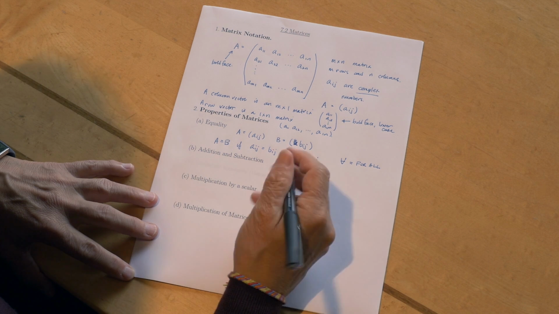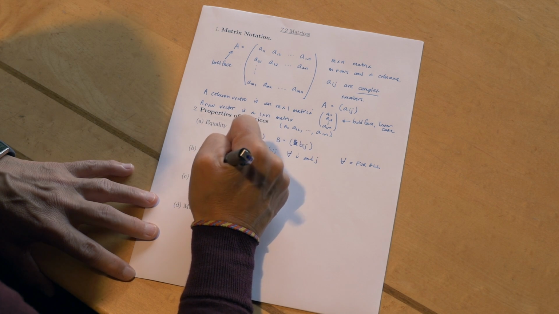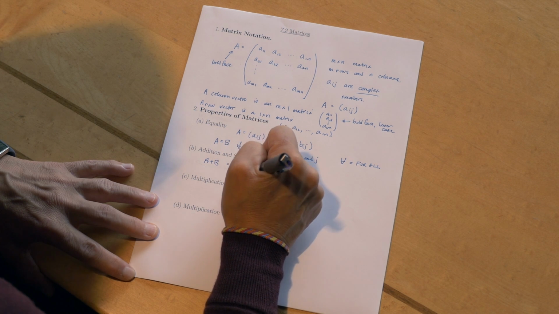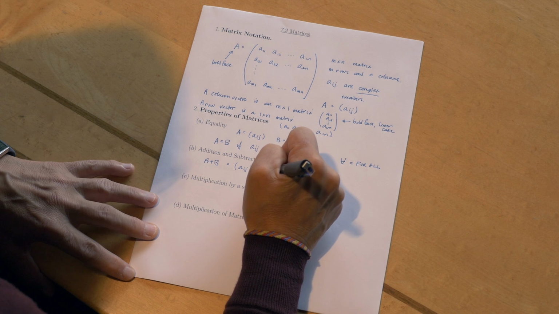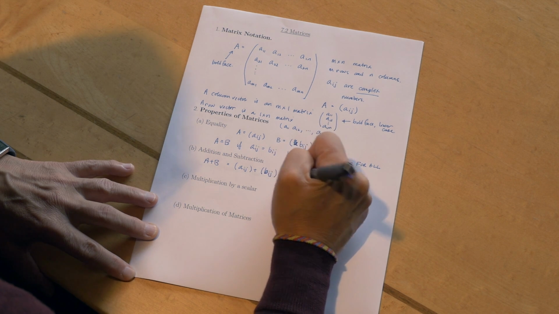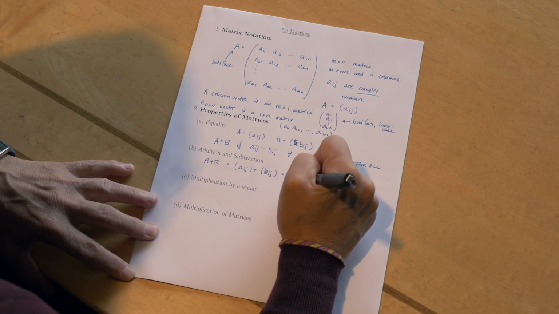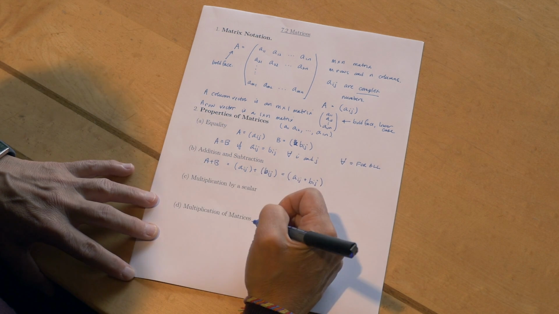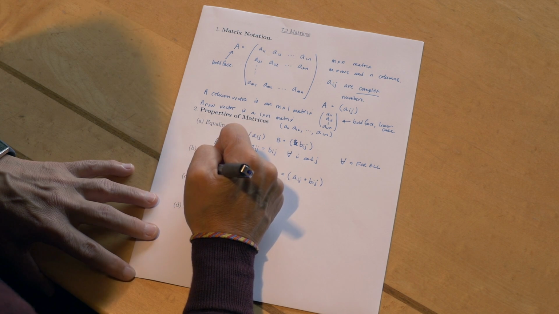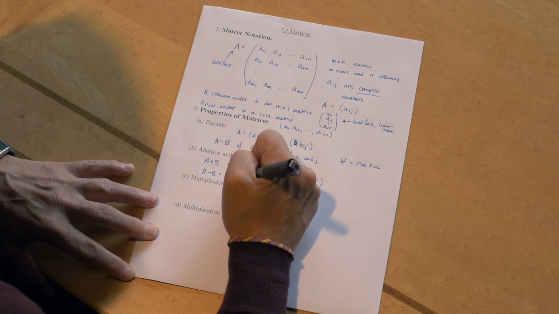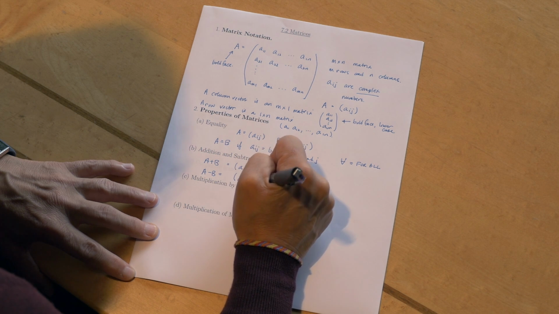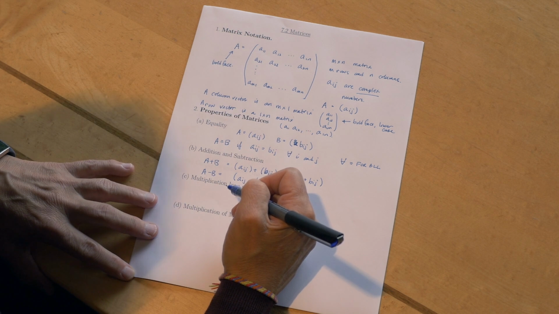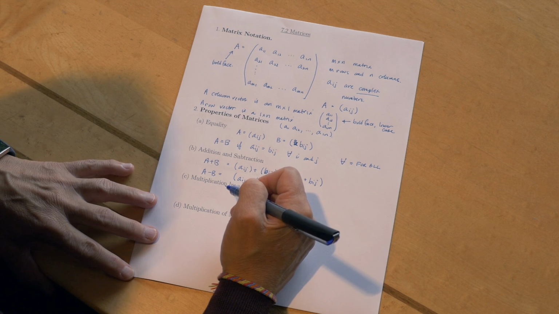Okay, we can add and subtract matrices. So A plus B means we take the two matrices denoted in this way, a_ij, b_ij, like that, and then we form the new matrix where each element is the sum of the equivalent elements in the same place in the other matrix. Okay, and similarly subtraction looks like this. So you simply subtract the elements that are in the same places and form a new matrix in that manner.